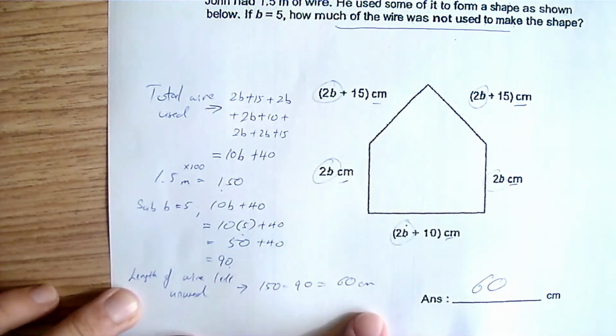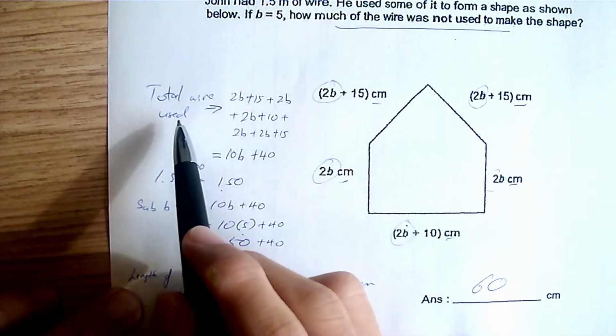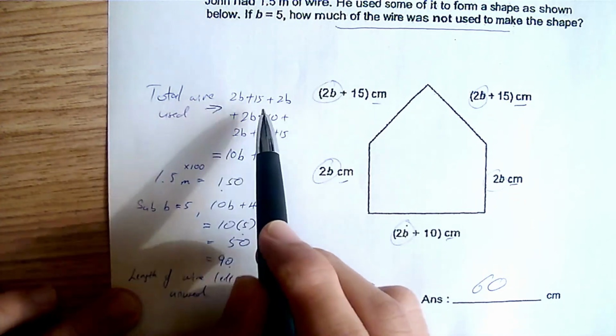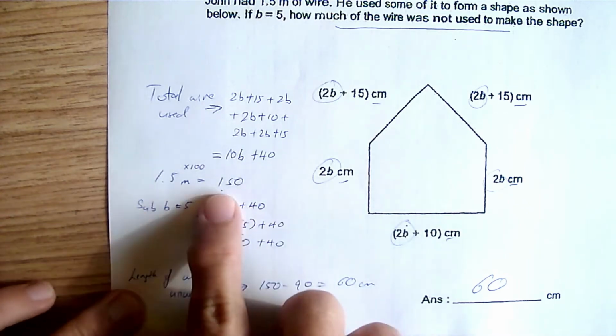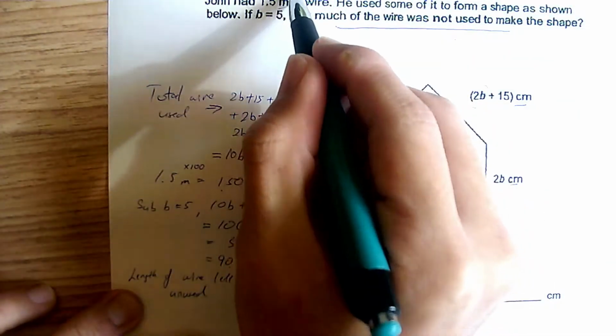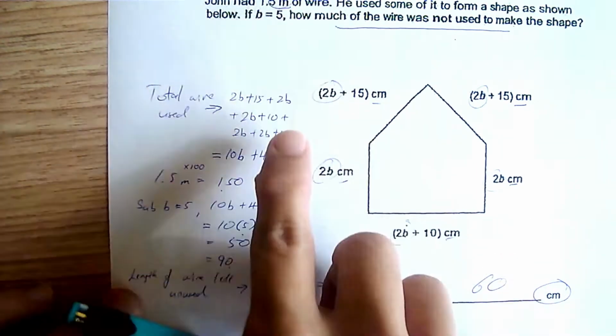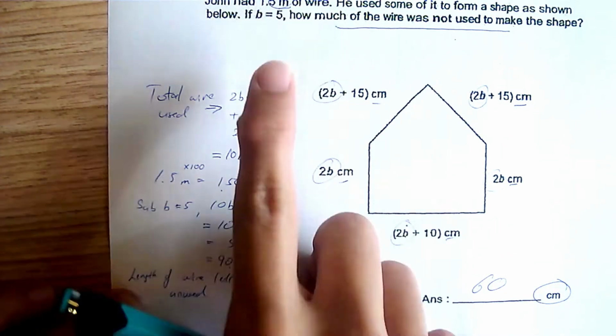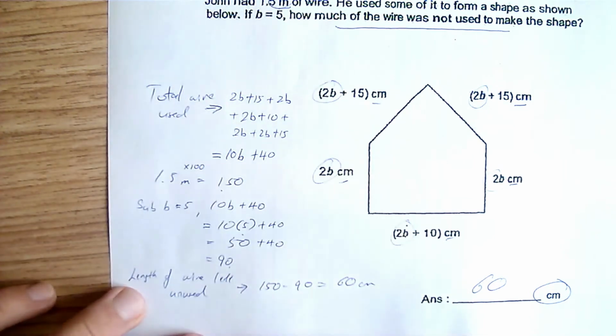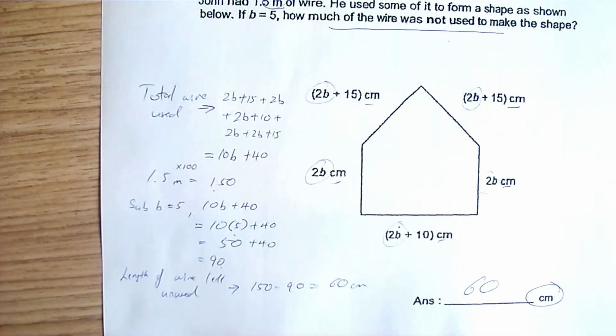Alright, so the answer will be 60 cm. And remember, write the sentence, write the arrow, and then do your working. And remember to convert the units, because some of the students will forget about the units and then they will give the wrong answer. So instead of taking 150 minus 90, they will take 1.5 minus 90. It's actually quite a common mistake. Alright, done.